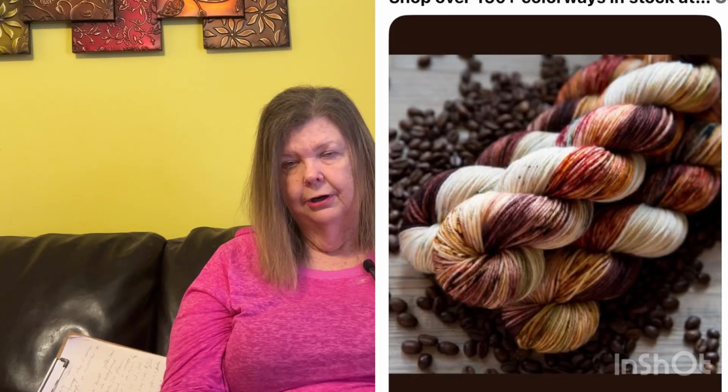And I would also encourage you to use different things in your background, in your setting. For instance, look at this picture of yarn. I mean, isn't that beautiful? I love bad cheap yarn. I have yet to buy any, but I'm going to one day. So if you look at this picture of the yarn, you see the coffee beans strewn there. This color is called, I think, Coffee Hut.